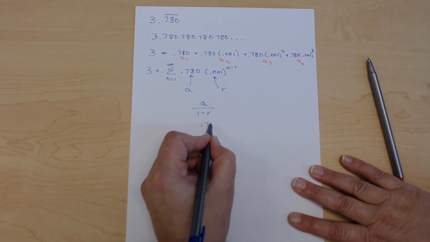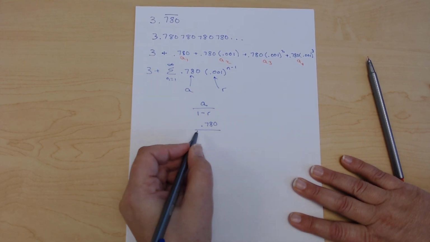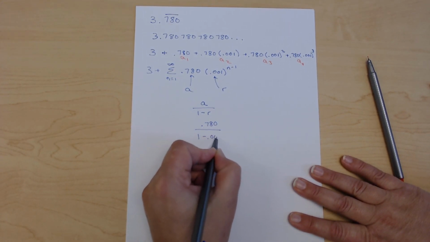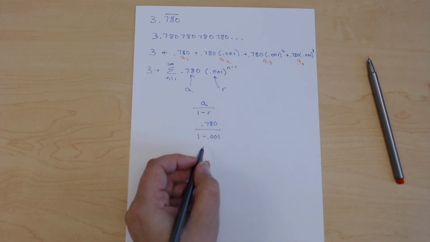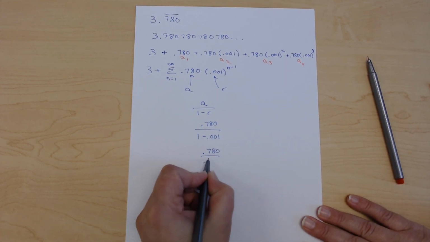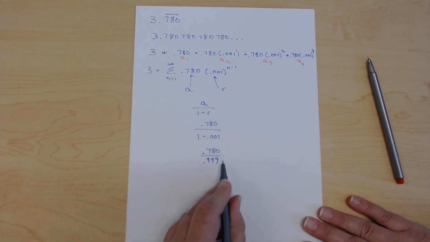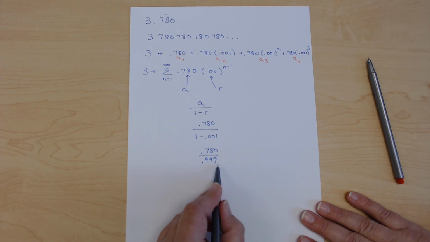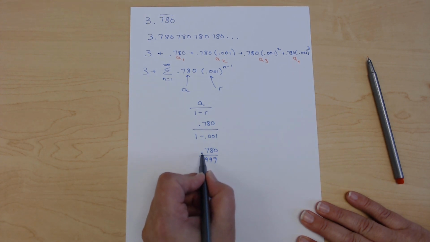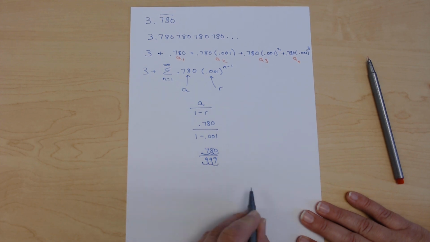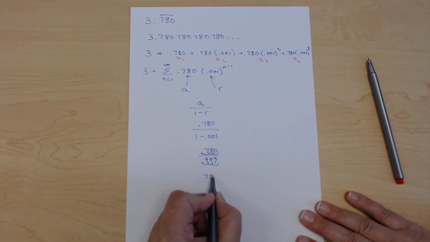A is 0.78, and again, if you want to drop the 0, that's fine. If you just want to keep it along, that's fine. 1 minus 0.001. That takes us to 0.780 over 0.999. Actually, you kind of need the 0 anyways, but if you drop it, it would just come back. So we can move the decimal 3 places this way, 3 places that way. So 780 over 999.